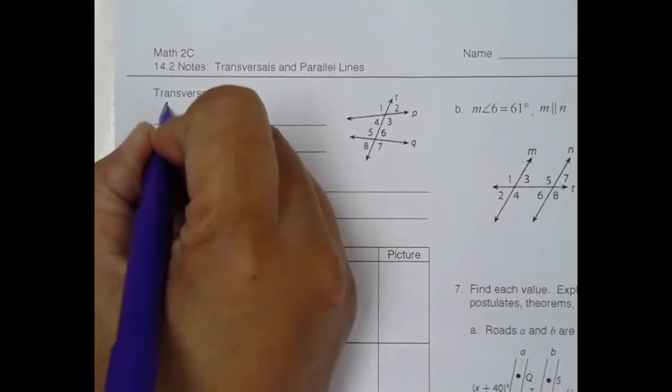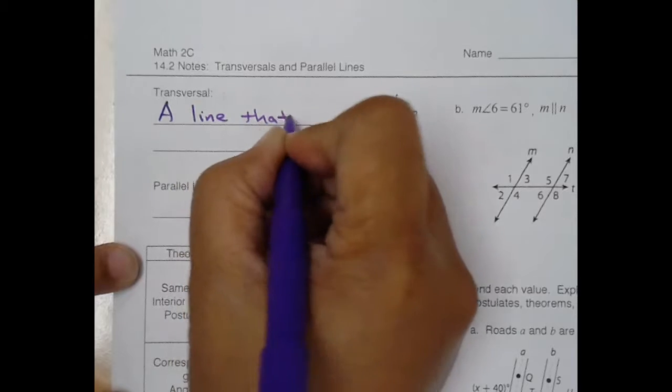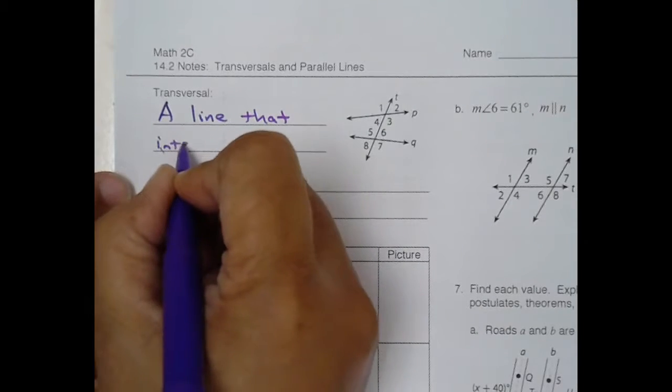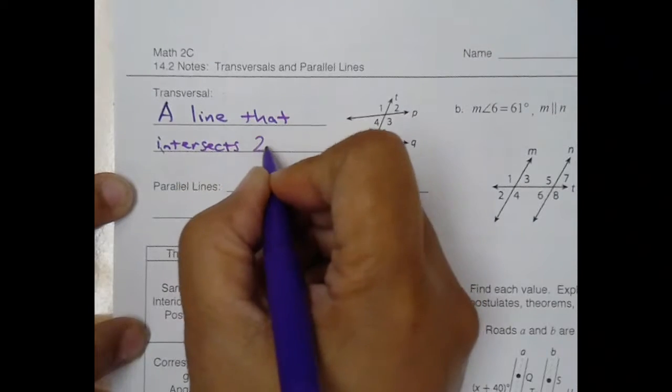Okay, so it's a line that intersects two other lines.